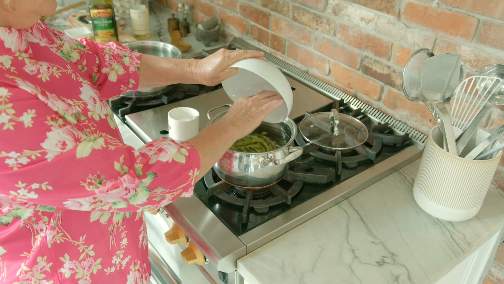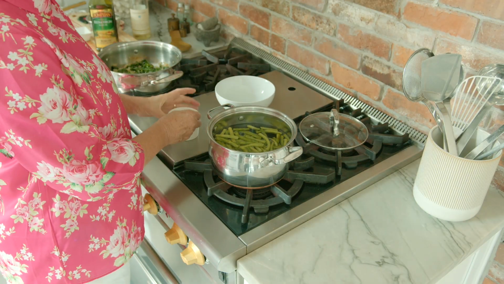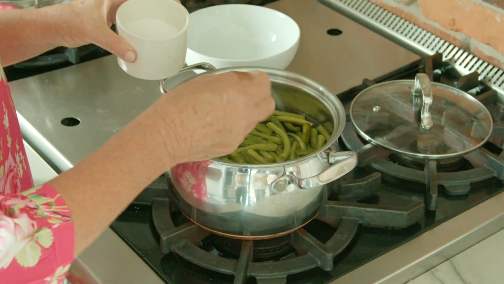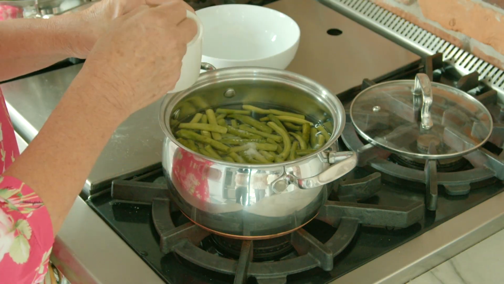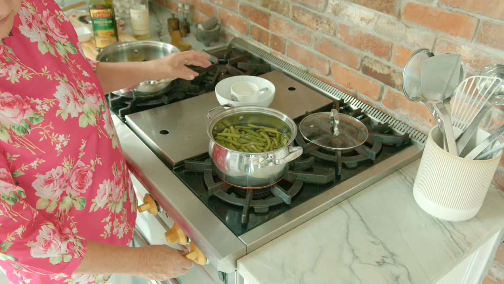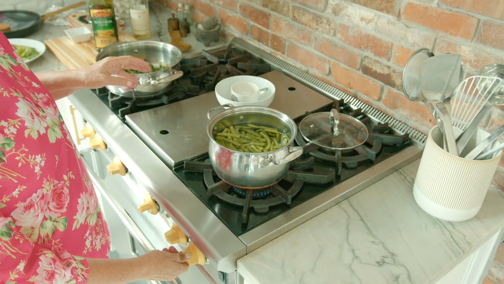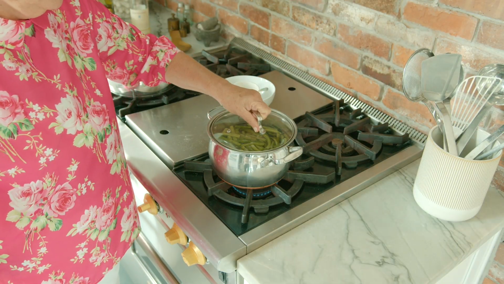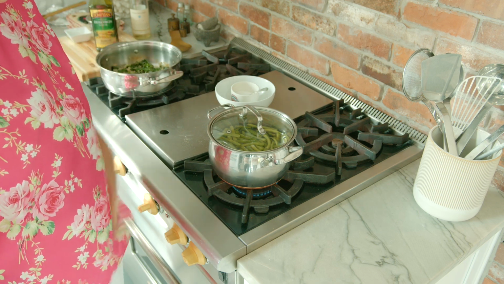All right, so the beans just go in, and a few tablespoons of salt. This is your only opportunity to salt them. You can't really over salt. And we're going to turn that till it boils and cover it there, and we'll come back to it when it's done, about 10 minutes. Now we're going to assemble the chicken strudel.